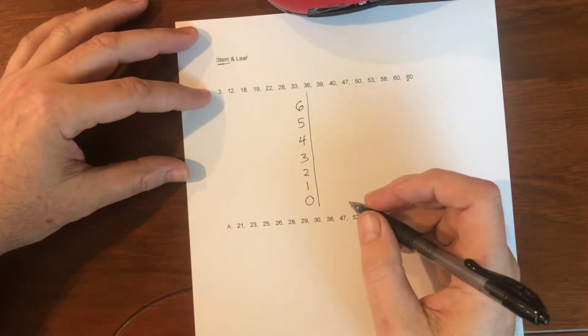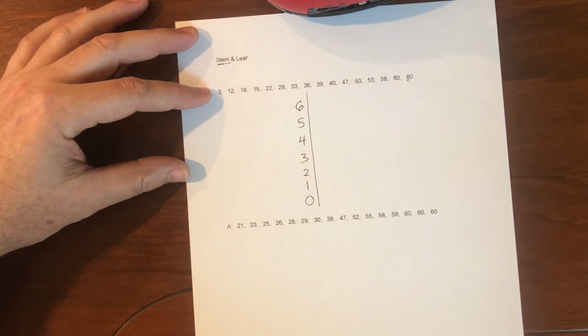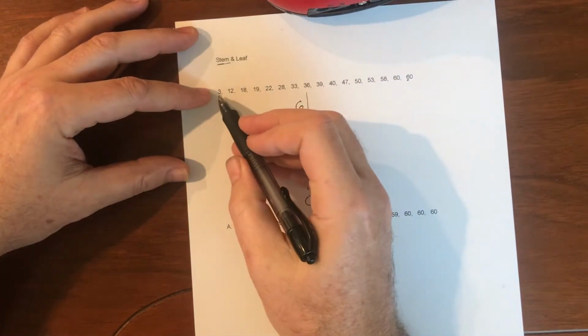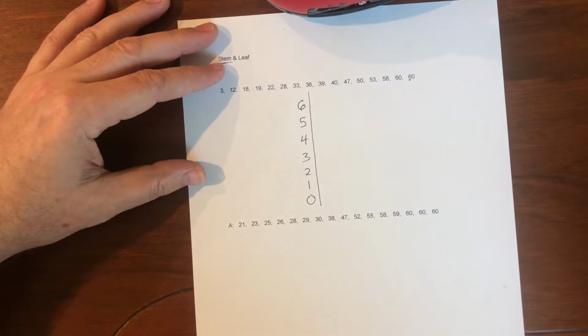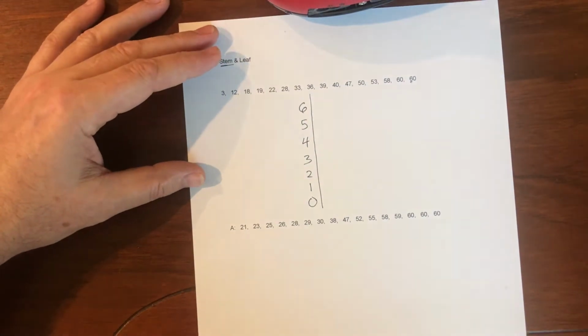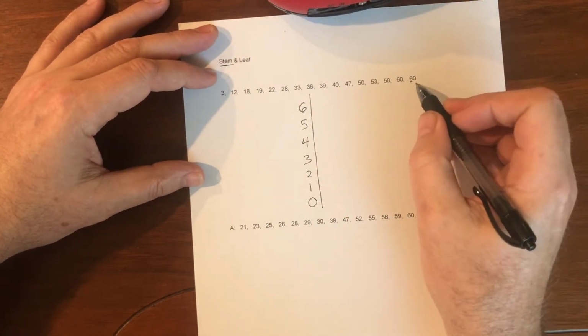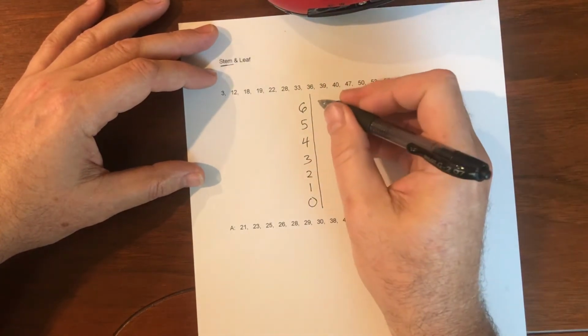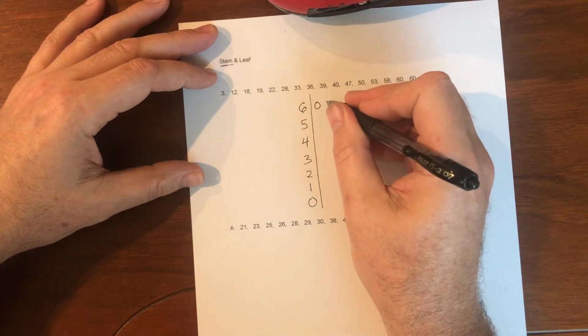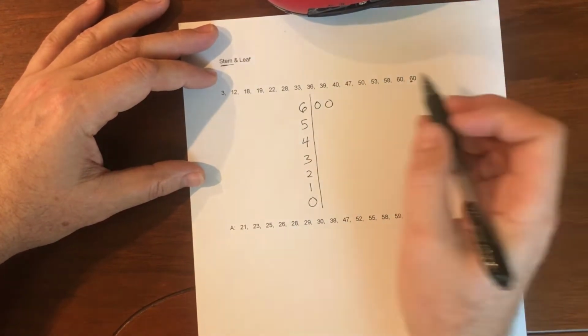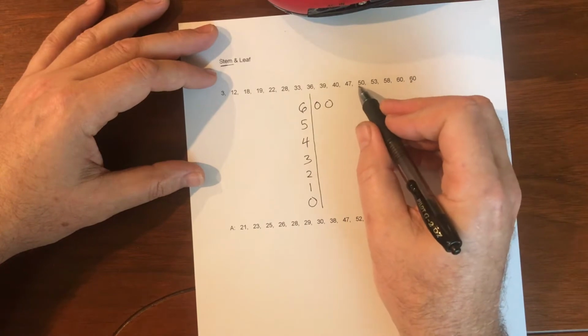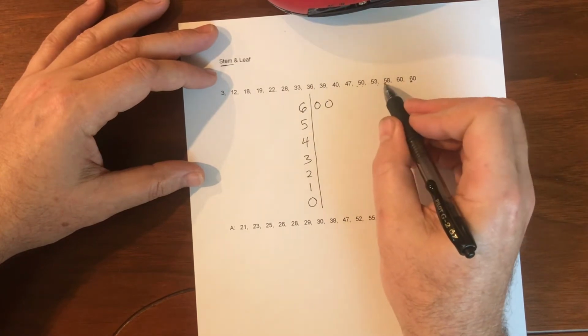Now, the leaves are going to be the ones digits. The stems are the tens, the leaves are the ones. So I've got two 60s, so I'm just going to put 2 zeros right here. That counts for 2 60s. Let me look at my 50s right here. I've got 53 and 58.